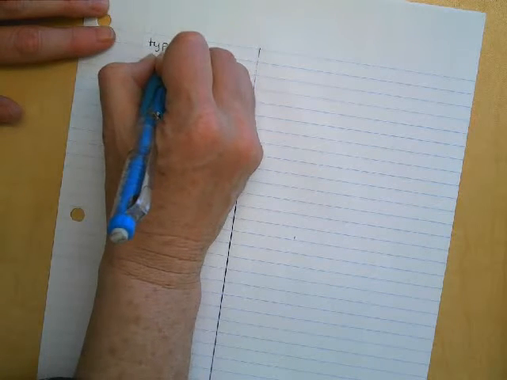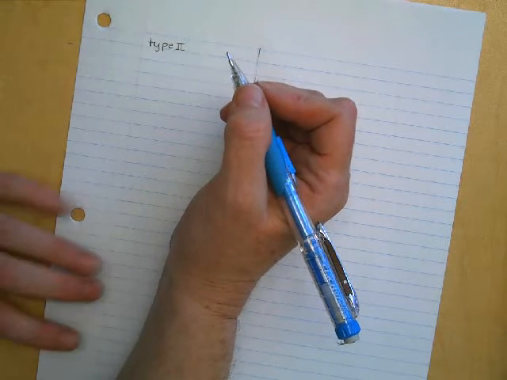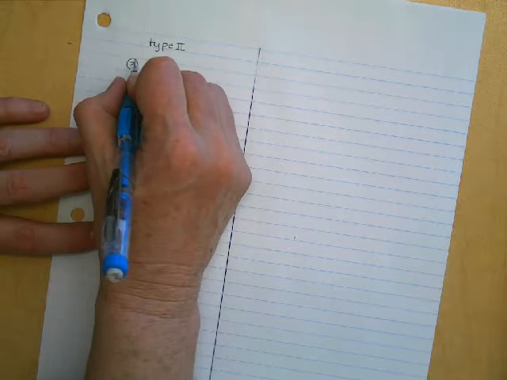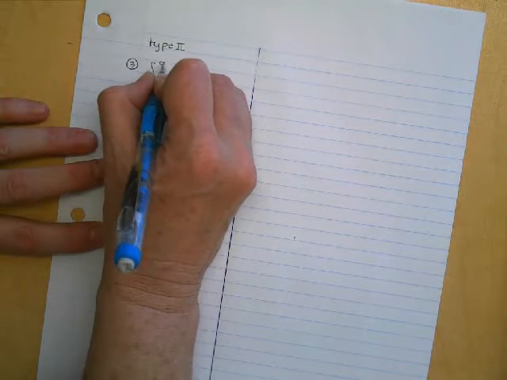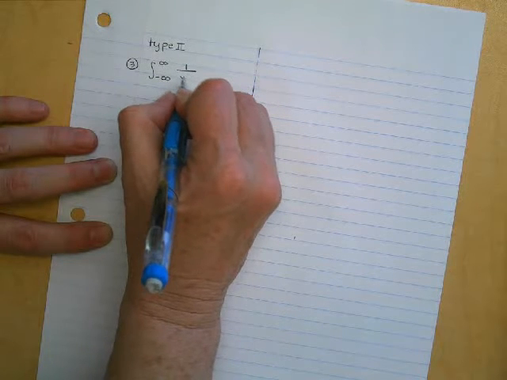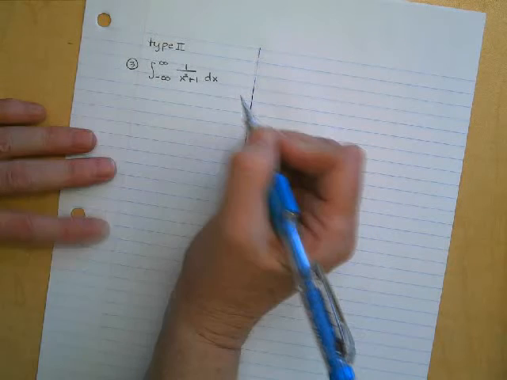Okay, so let's look at another type of improper integrals, and we're just going to call this type 2. And all we're going to say is that if you have infinity in both of the bounds. So let's say we want to go from negative infinity to infinity of 1 over x squared plus 1 dx.